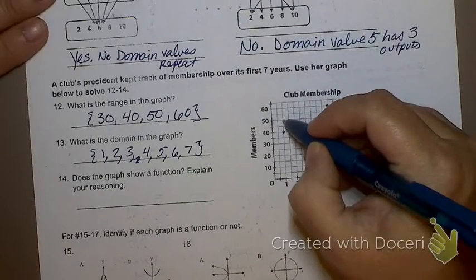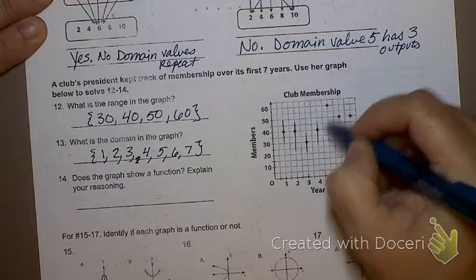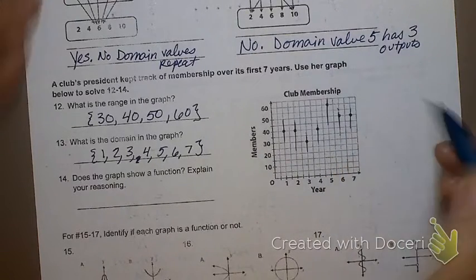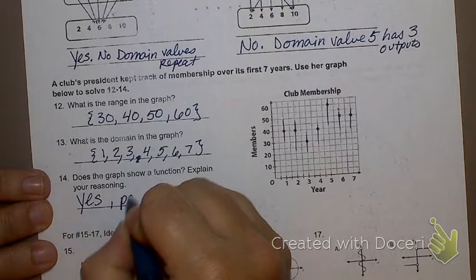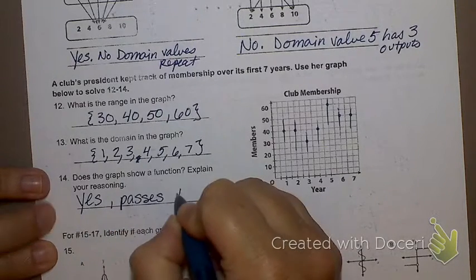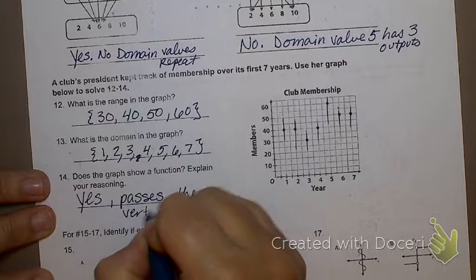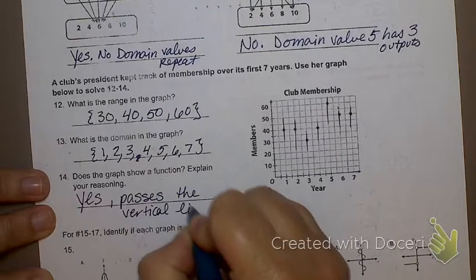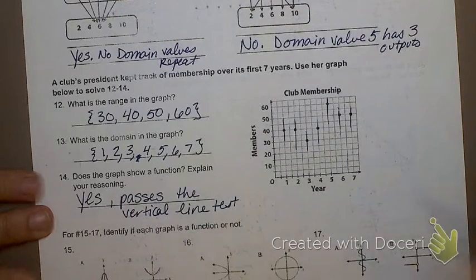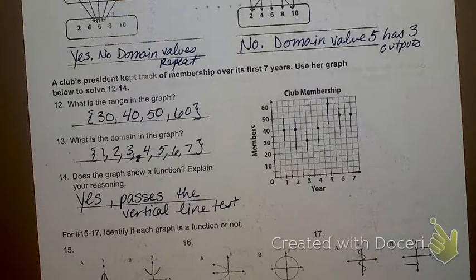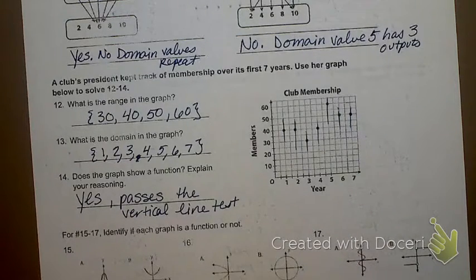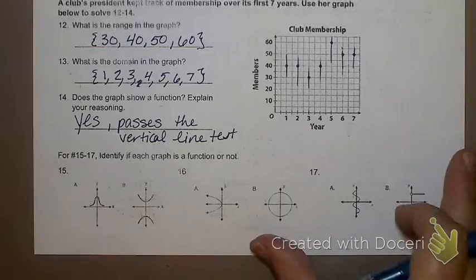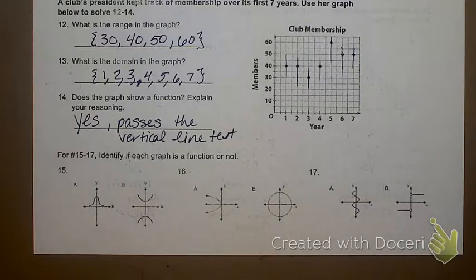Does it pass the vertical line test? There's no 2 points that are directly above each other, right? So yes, it is a function because it passes the vertical line test. And again, the vertical line test is just the way you can check for those repeated domain values if you're given a graph. Okay? All right, 15, 16, and 17. These ones are super fast. These are just vertical line test.